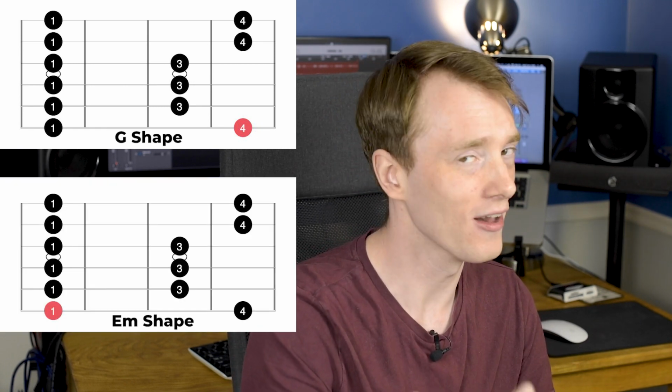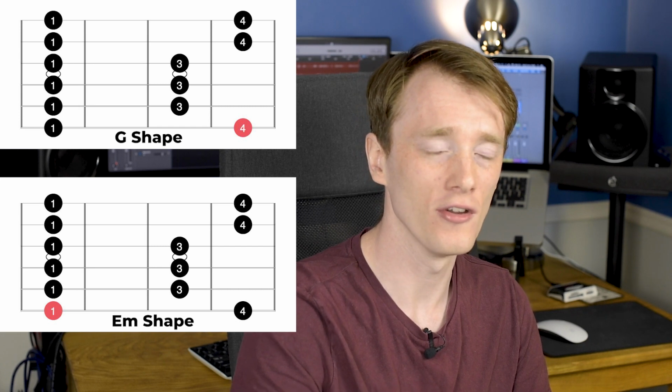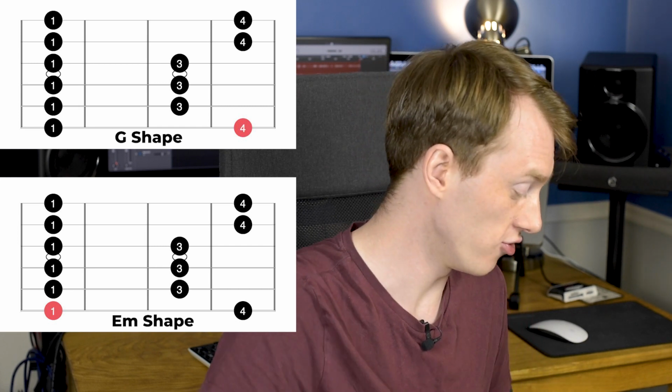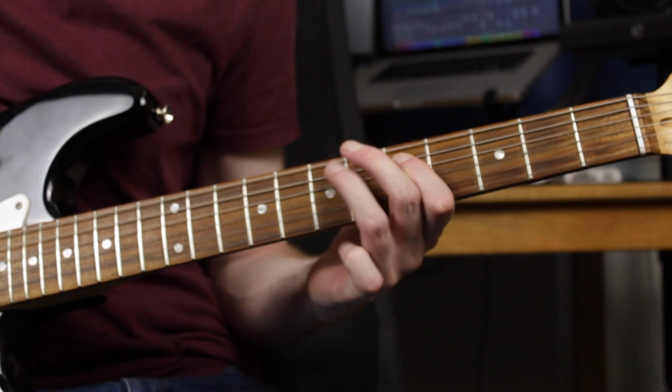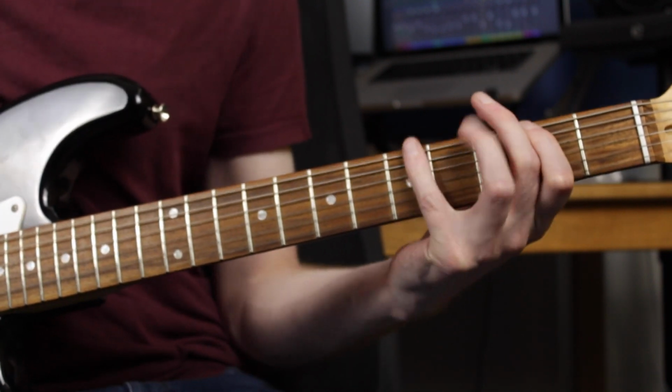You astute viewers may have noticed that that looked an awful lot like the E minor shape for the minor pentatonic scale that I played a second ago. Well, the G shape of the major pentatonic scale and the E minor shape of the minor pentatonic scale have the same map, but they are not the same scale. So despite the fact that you might have heard you could take a minor pentatonic scale, move it back 3 frets, and now you've got the major pentatonic scale.